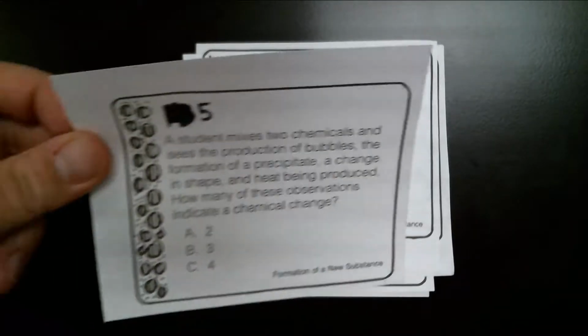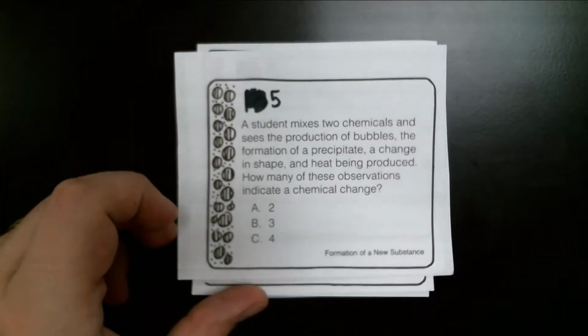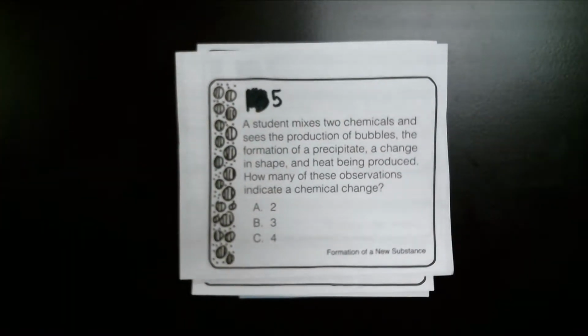Number 5. A student mixes two chemicals and sees the production of bubbles, the formation of a precipitate, the change in shape, and heat being produced. How many of these observations indicate a chemical change?